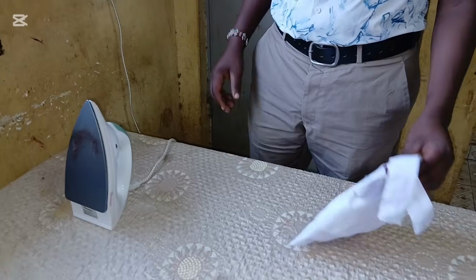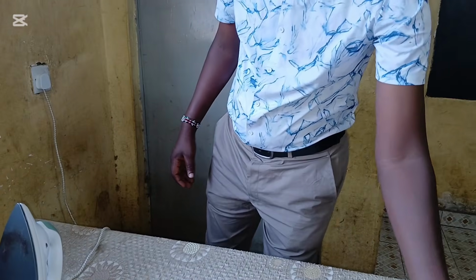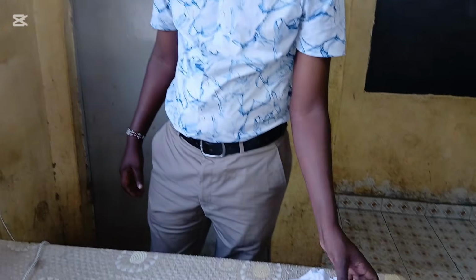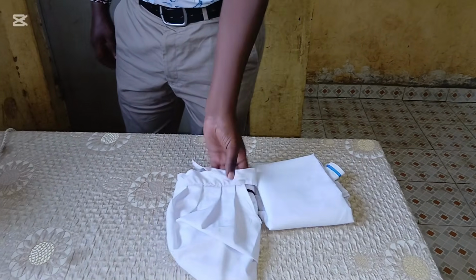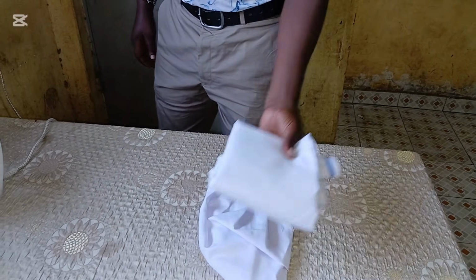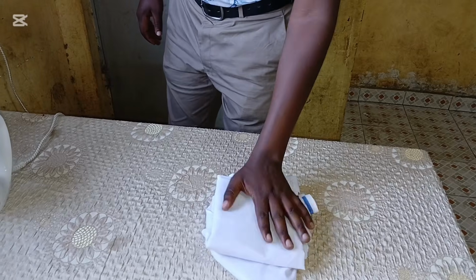When you have items at your home, you should employ various methods to ensure that they are safe, and also ensure that your clothes can stay for long and avoid cross-contamination.